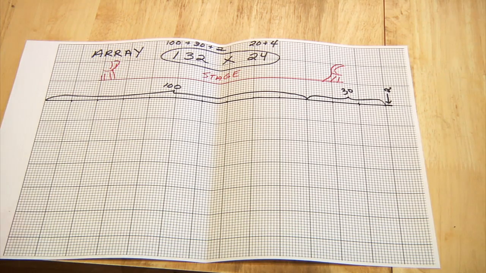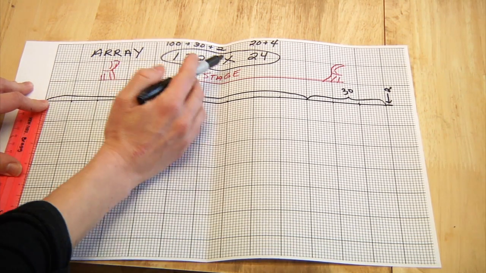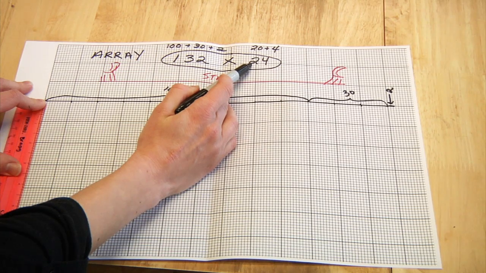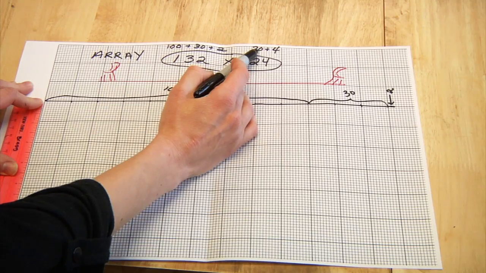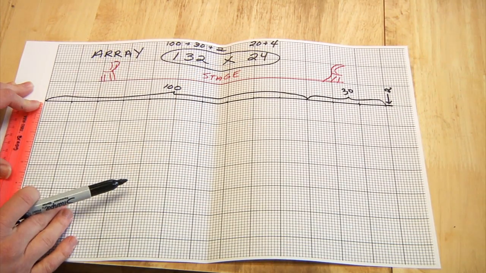All right, coming back around to the side, I've got to start representing the 24 rows. So I've broken up that 24 rows into 20 and 4. I'm going to do the 20 first.